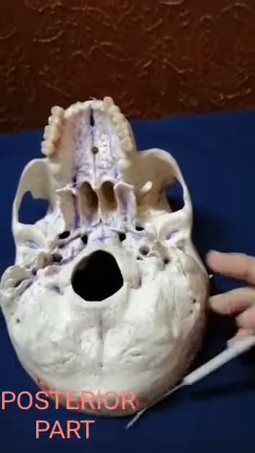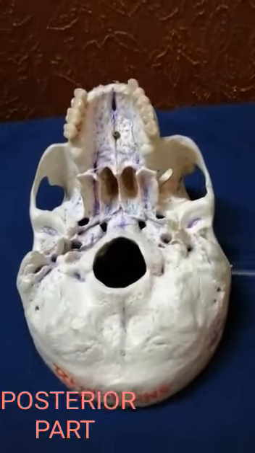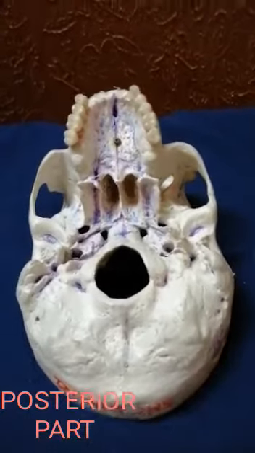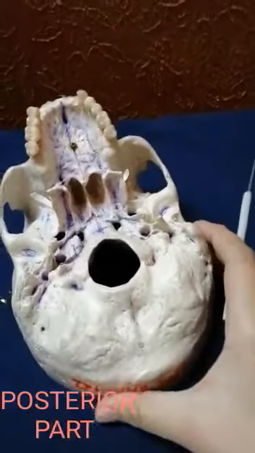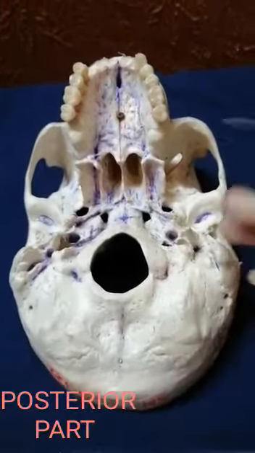While the posterior part of the Norma Basalis is formed from the basilar part of the occipital bone and the temporal bone. So this is the whole view of the occipital bone, where the various fissures and foramina are present.